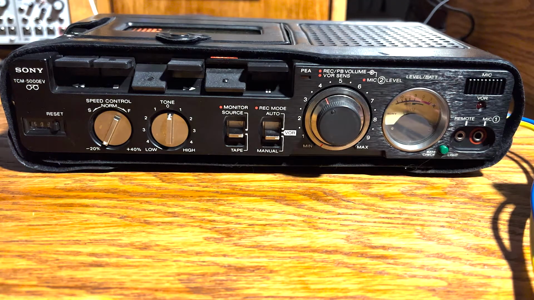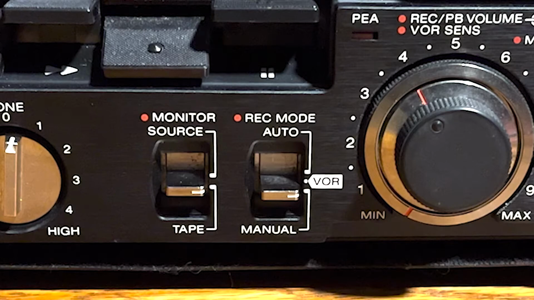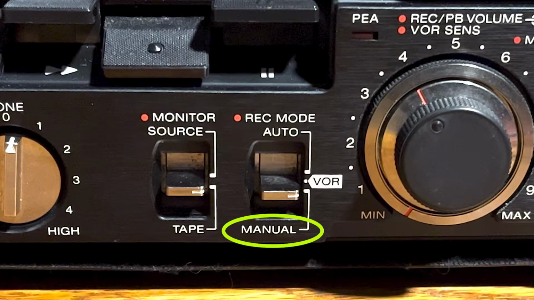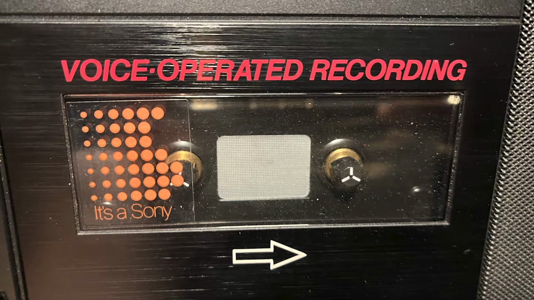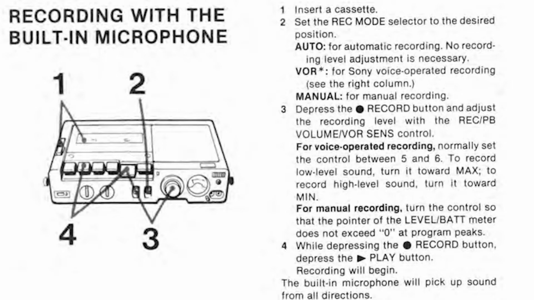This cassette deck also has a couple of different recording modes: manual, which we've been using, as well as auto and VOR, voice-operated recording. The idea behind VOR mode is that the tape recorder listens for sound through its internal microphone and starts recording. Well, it's basically triggered by any sound.